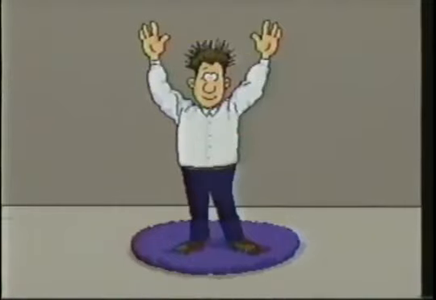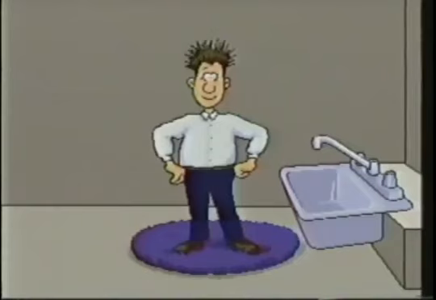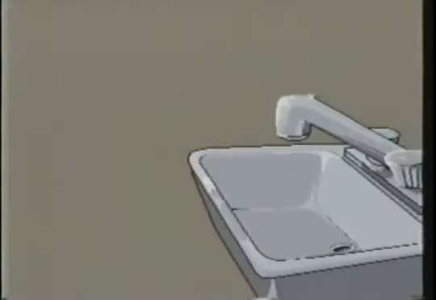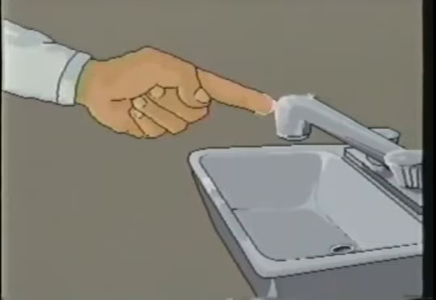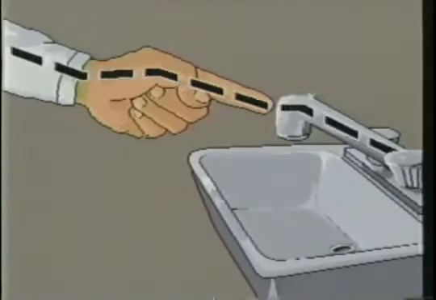When you carry an electrostatic charge and touch a metal object, you sometimes get a shock. The shock is caused by the sudden flow of electrons between your body and a conductor, in this case the metal tap.